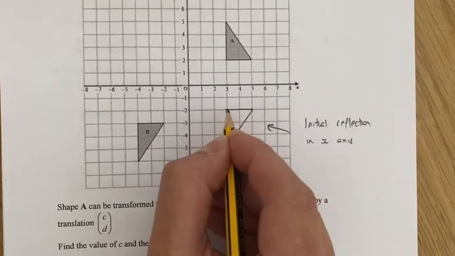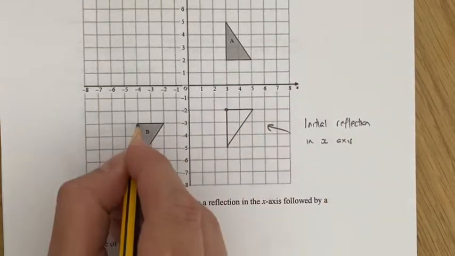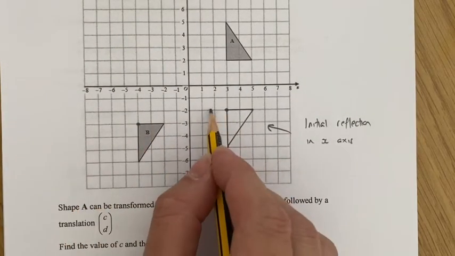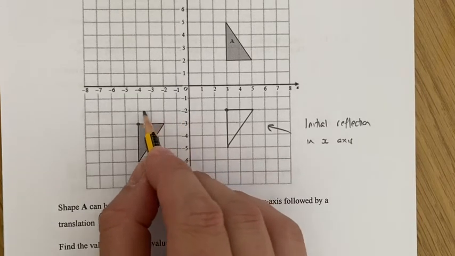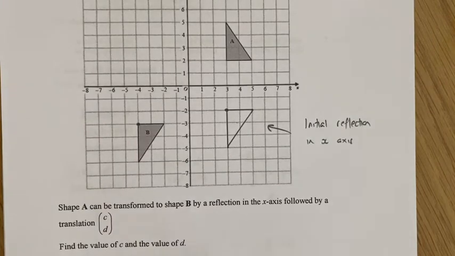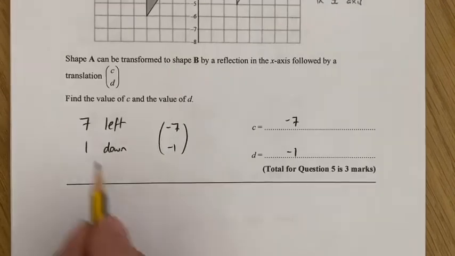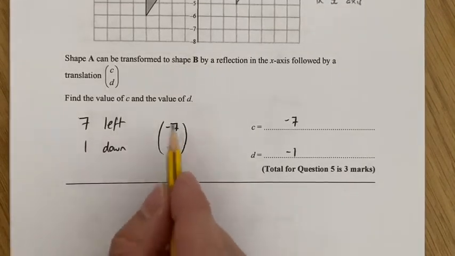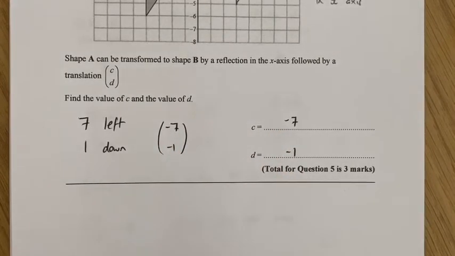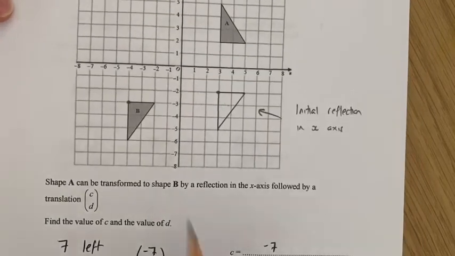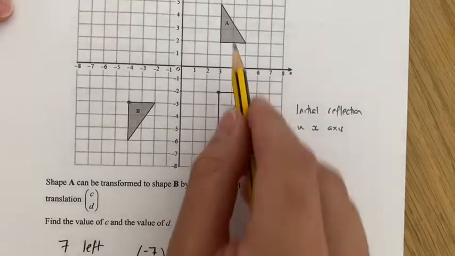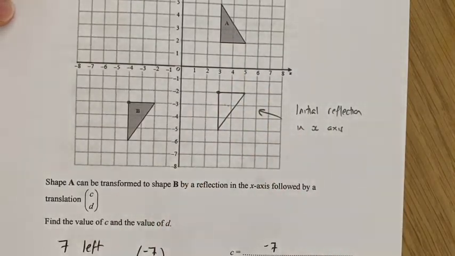And you can see if I pick that point to start on, it means I need to end on this point, the equivalent point, and it is 7 to the left, 1, 2, 3, 4, 5, 6, 7, and then 1 down. That would be 7 left and 1 down. There's the translation, and so C is -7 and D is -1. Get that initial bit, that intermediate part drawn for the first mark. Done.